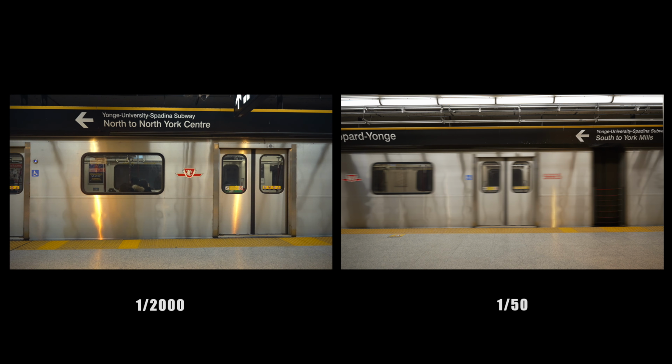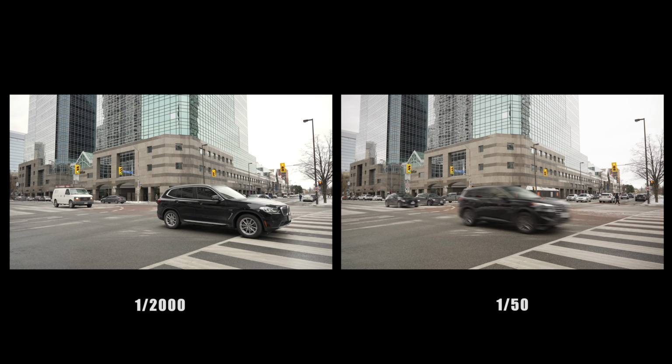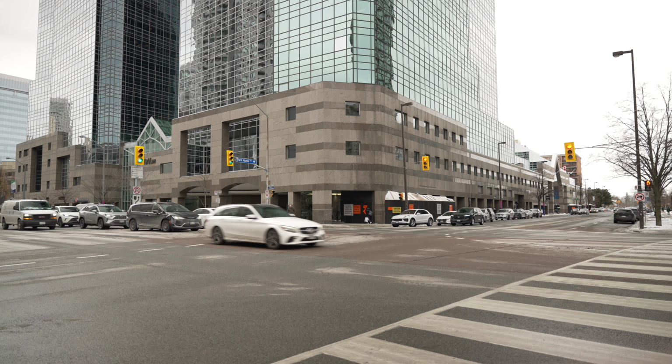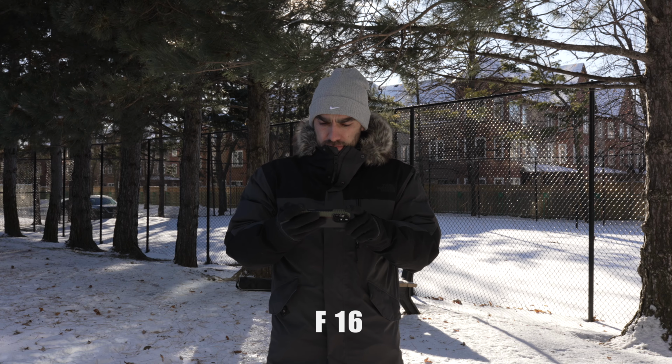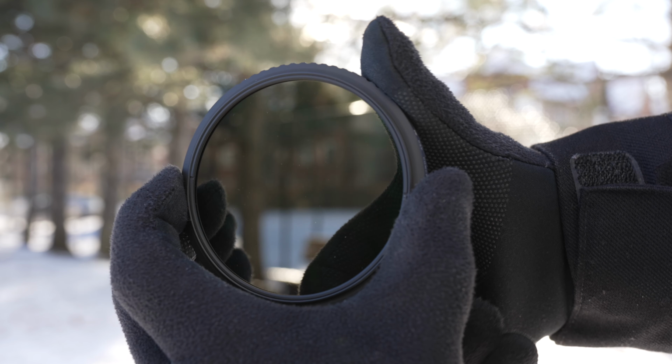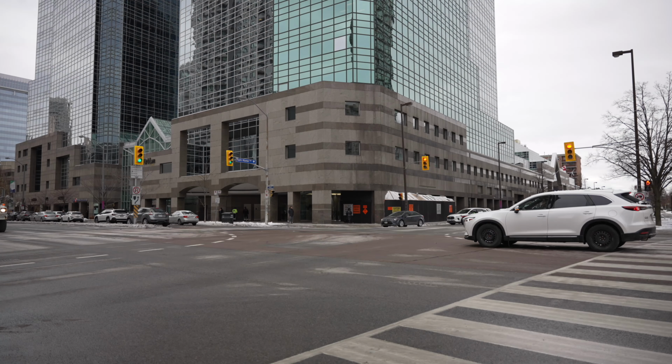For natural and cinematic motion, shutter speed should be roughly double your frame rate. With these values, motion looks softer, smoother, and more cinematic. But now we have another problem. It's still very bright outside. The solution is simple: ND filters. If you shoot video, ND filters are a must-have. Without them, you either close your aperture and lose background blur, or raise shutter speed again. The easiest option is a variable ND filter. Just rotate it and control the exposure depending on the light.